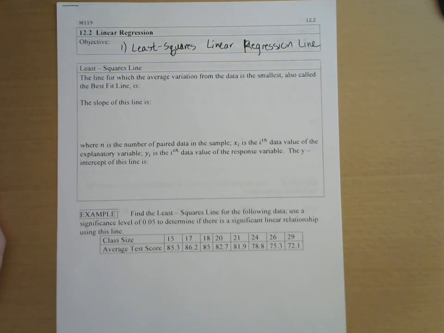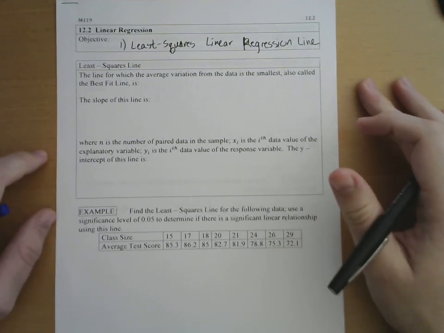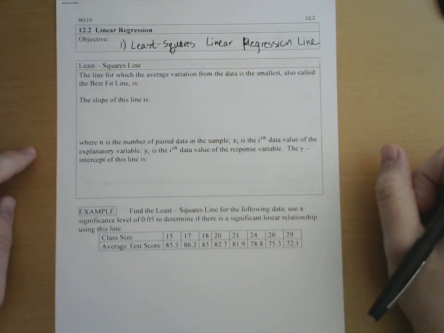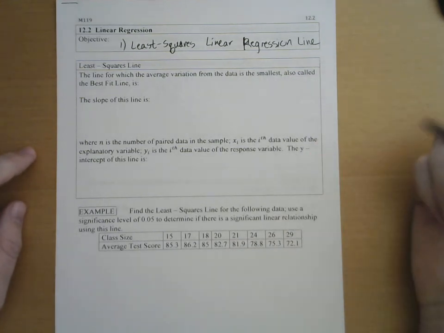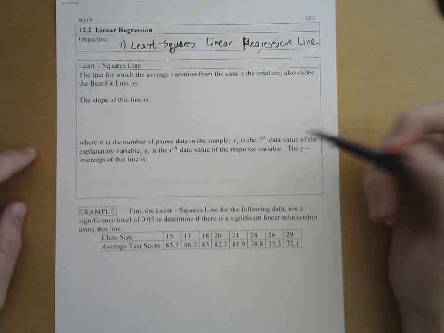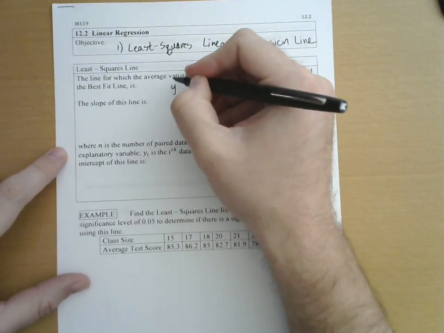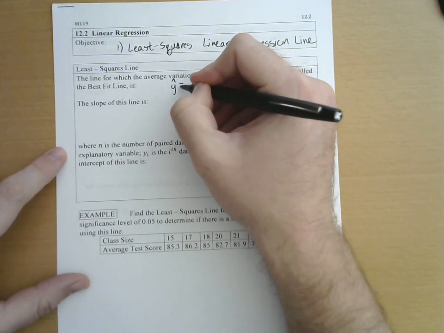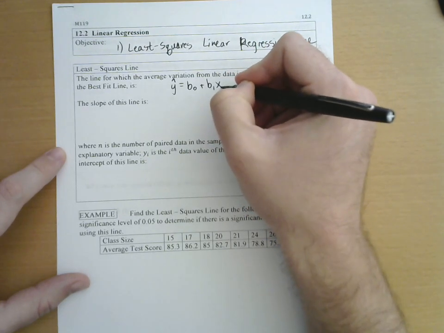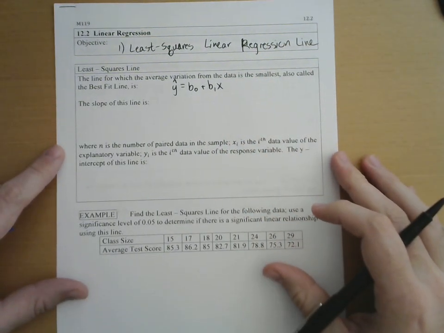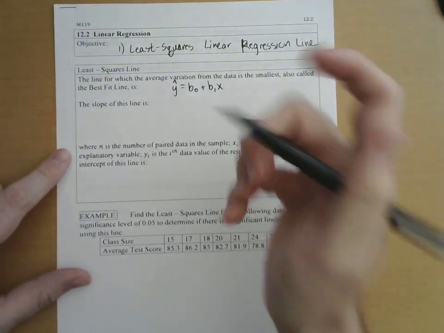This is the line for which the average variation from the data is the smallest. It's also sometimes called the best fit line. You see best fit line used a lot more because it's just less words than least squares linear regression line. And so we denote this as y hat, and this is equal to b naught plus b1x. So this means nothing to us yet because these are specific variables.